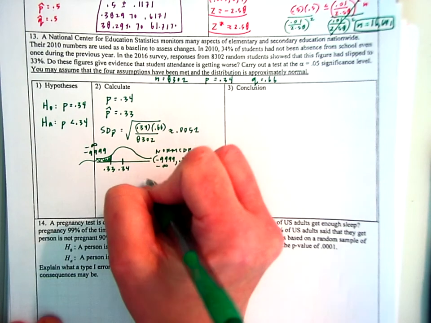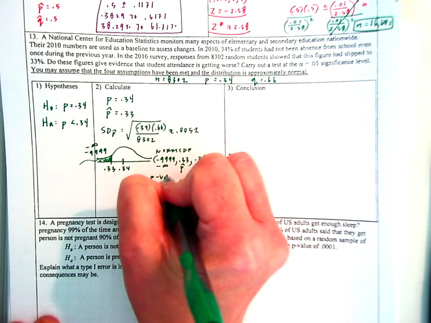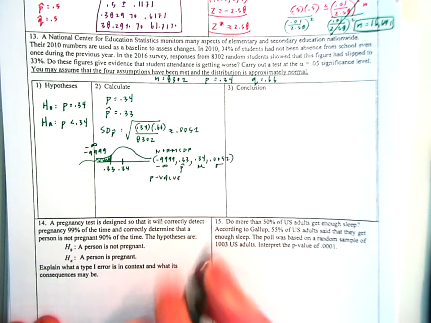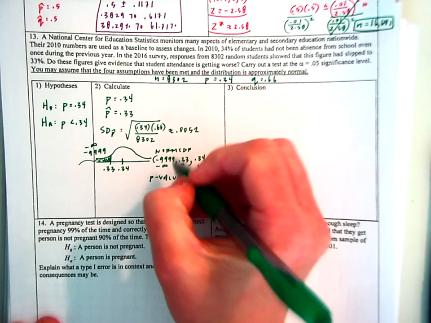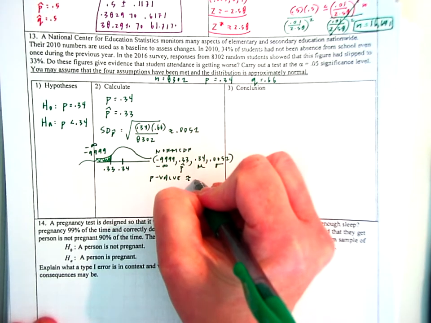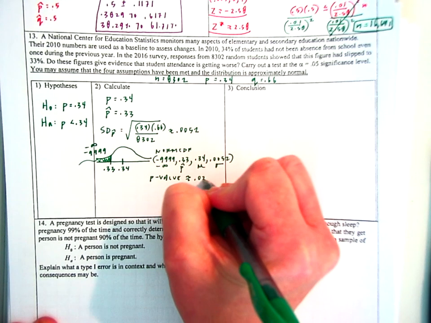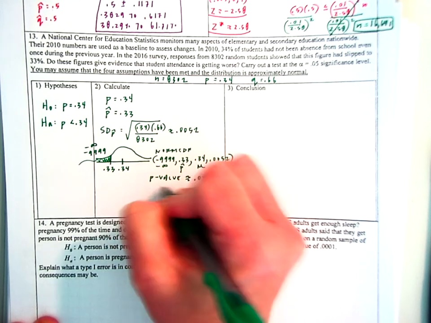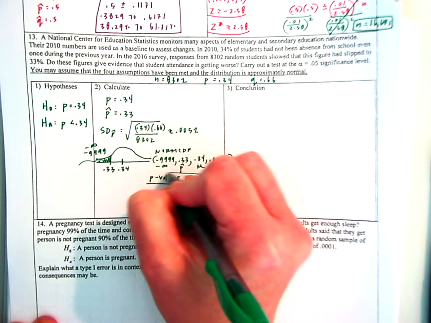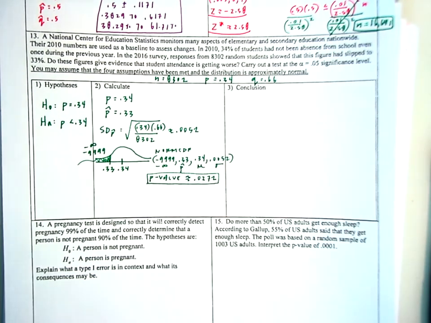So I'm going to get a p-value. Here's where it's appropriate to say p-value for probability value. So my probability for this scenario playing out would be 0.0272. So again, what does that mean? If the true proportion of students is 34%, we'd expect to see this result, the 33% or less, in only 2.72% of samples.